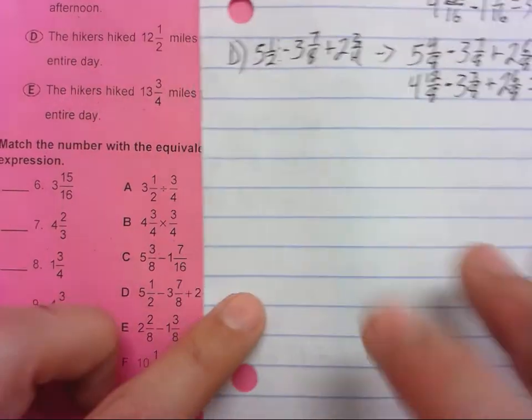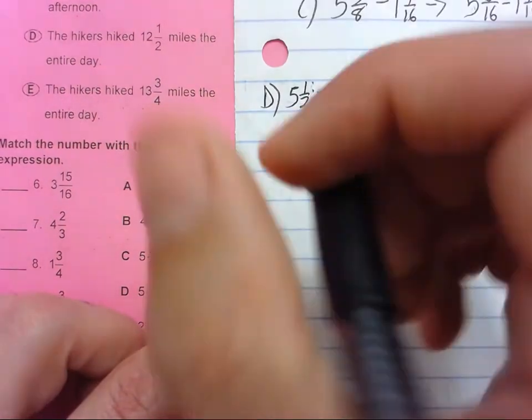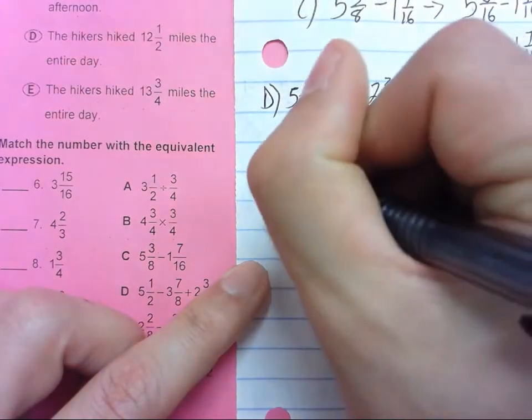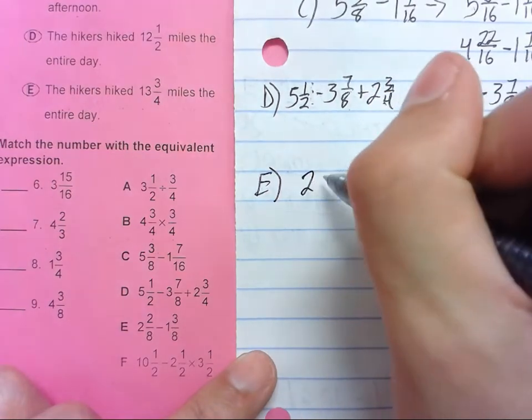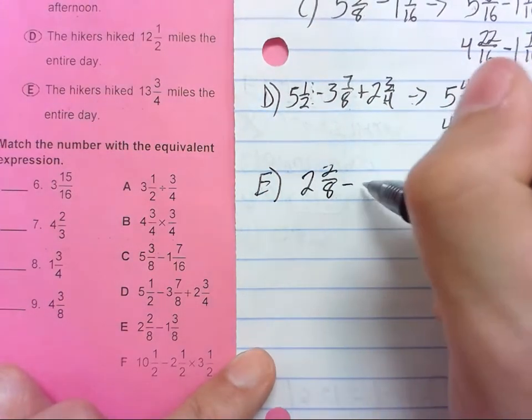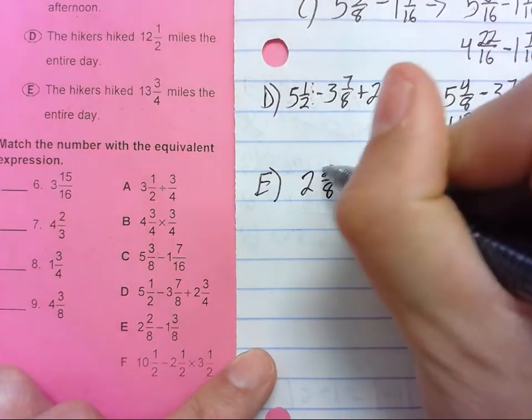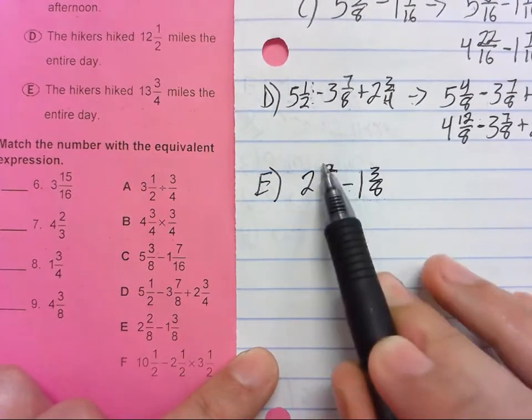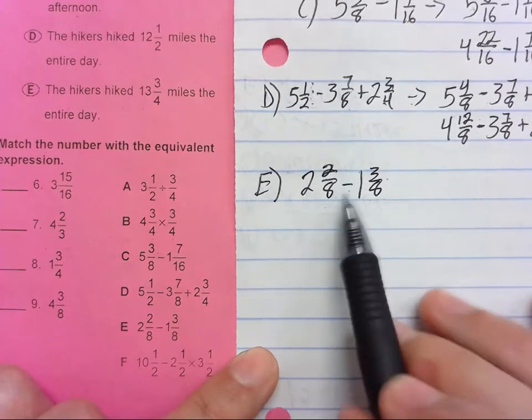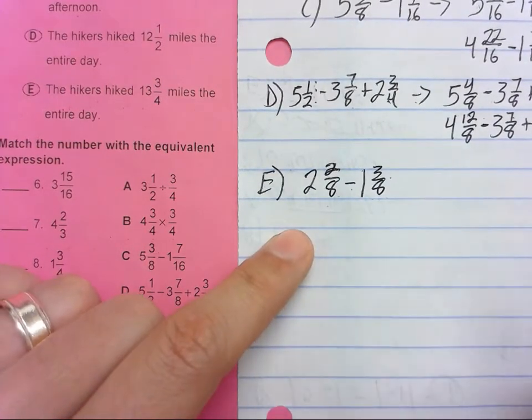Moving on to E. 2 and 2/8 minus 1 and 3/8. Okay, so denominators are already the same, but 2 minus 3, we can't have that, at least in this situation, so we need to borrow.